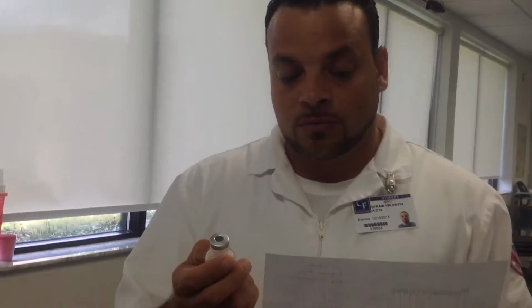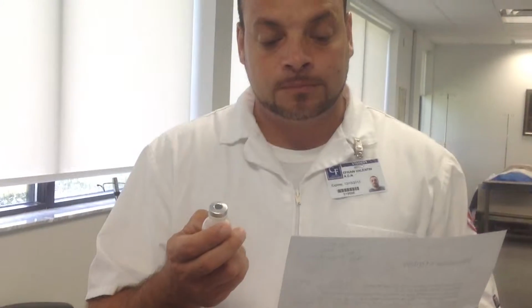After carefully reviewing my patient's orders, I have to administer hydroxyzine or Vistaril, 40 milligrams IM, and I have the medication here, and the medication bottle is labeled 50 milligrams per mL.